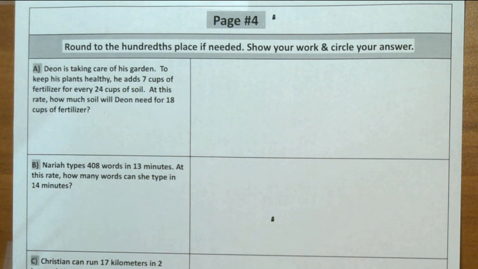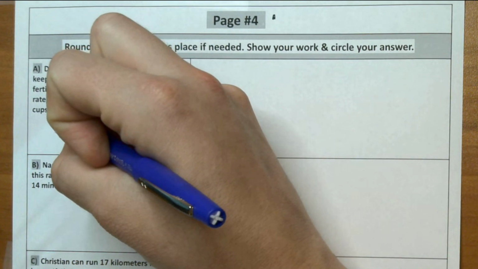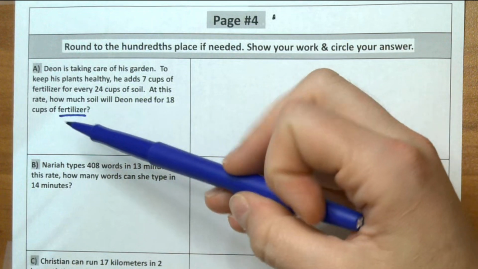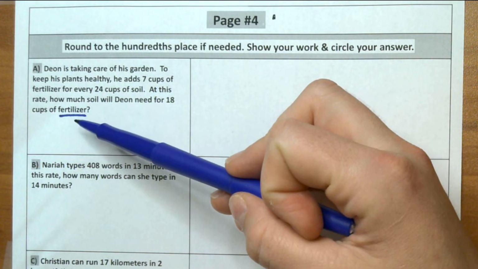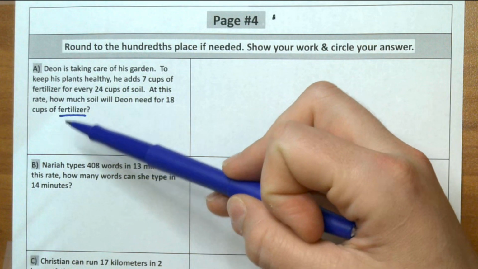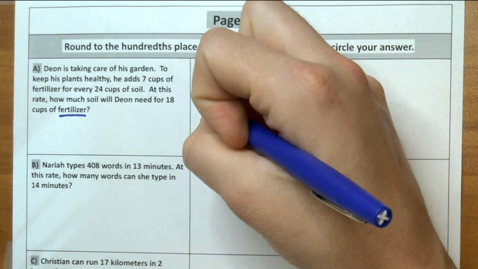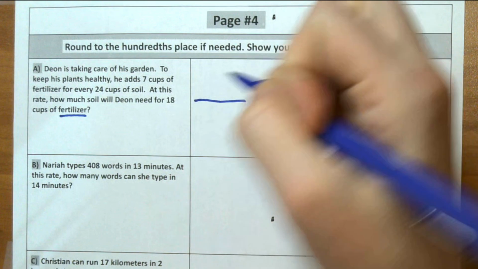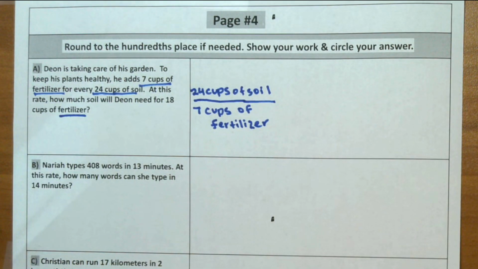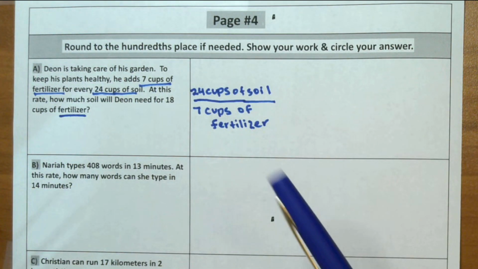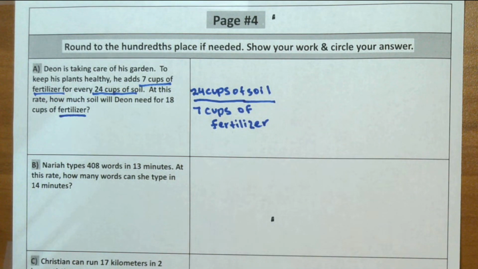Problem A says Dion is taking care of his garden. To keep his plants healthy, he adds 7 cups of fertilizer for every 24 cups of soil. At this rate, how much soil will Dion need for 18 cups of fertilizer? So I always like to underline what the question's asking for. They're asking about fertilizer. So that tells me that I need to figure out how much for 1 cup of fertilizer. So I know fertilizer will be on my denominator. So this says 24 cups of soil divided by 7 cups of fertilizer.